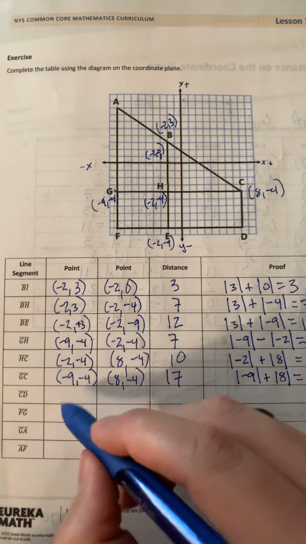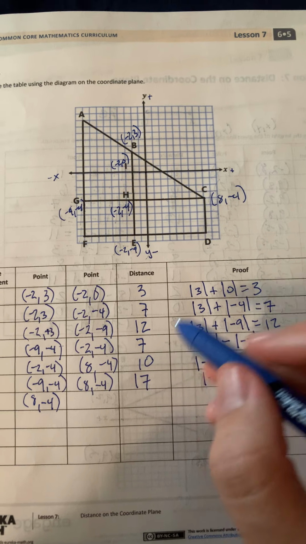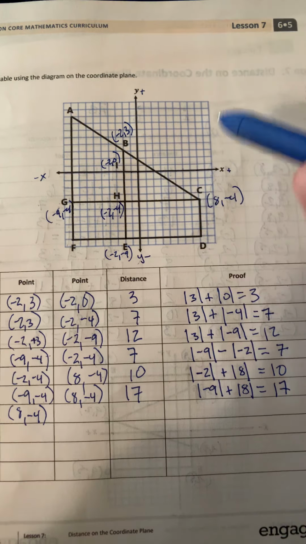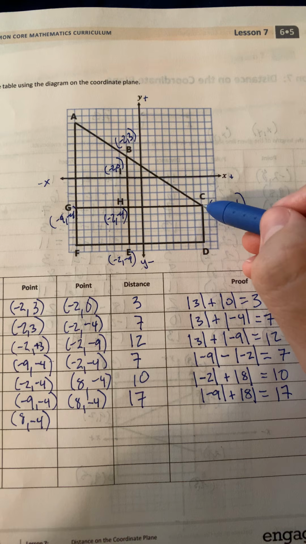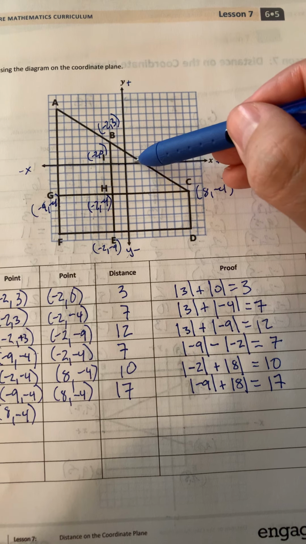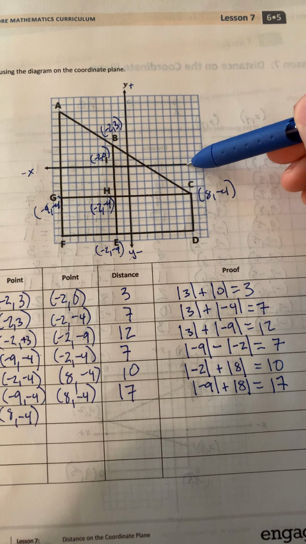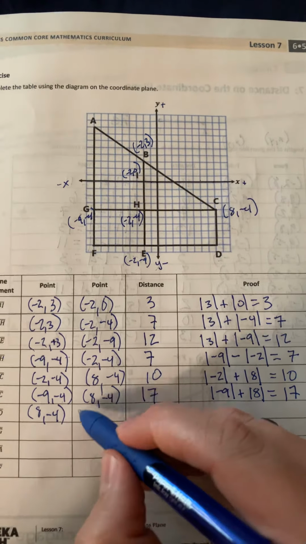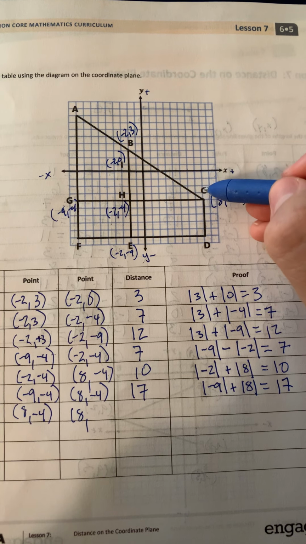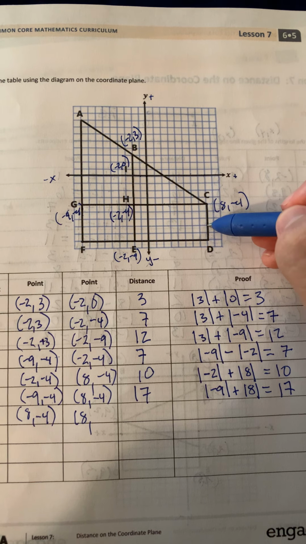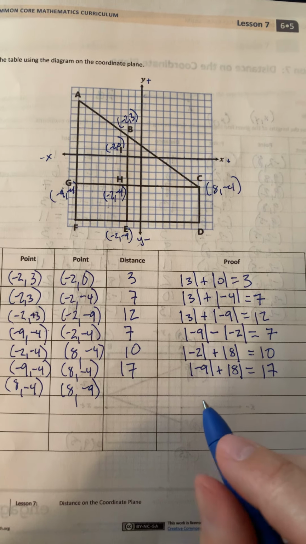Now let's look at point C to D. We know C is 8, -4. We haven't found D yet, so let's do that. So I know that it's in the 8s, because it's landing here where the C is, but I'm going to show proof again. 1, 2, 3, 4, 5, 6, 7, 8. That's where it's landing. So it's +8. And let's see how many y's it goes down. 1, 2, 3, 4, 5, 6, 7, 8, 9. So that's -9. All right.